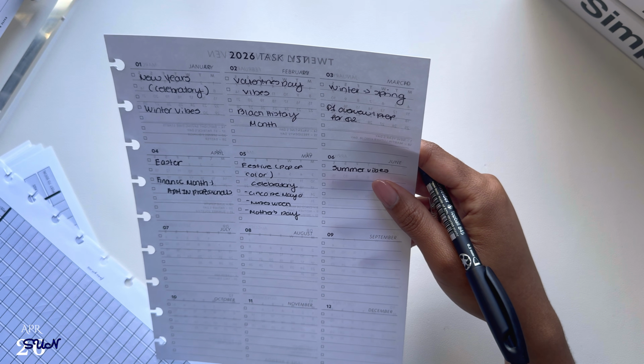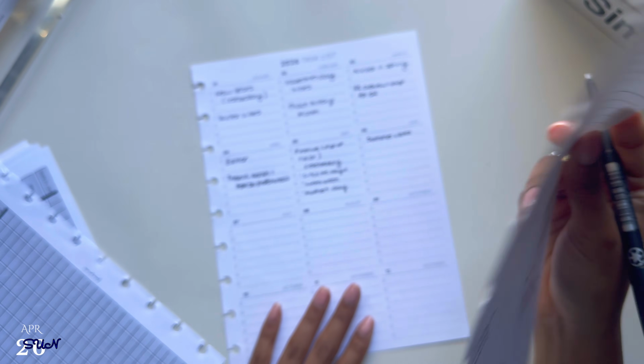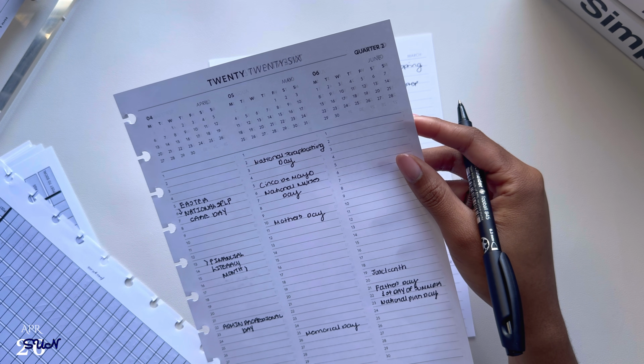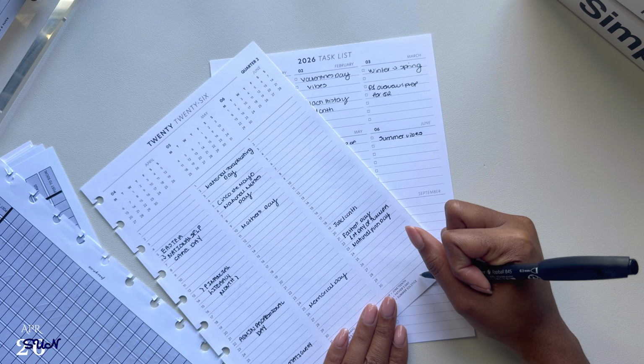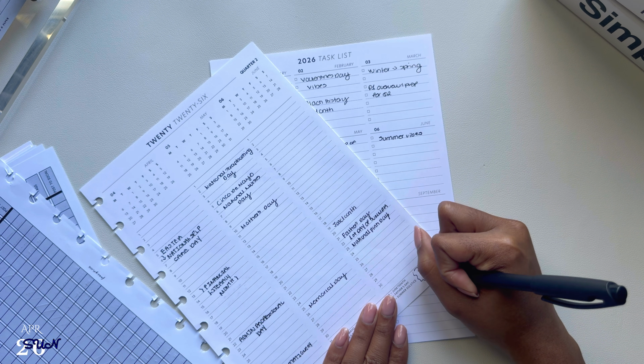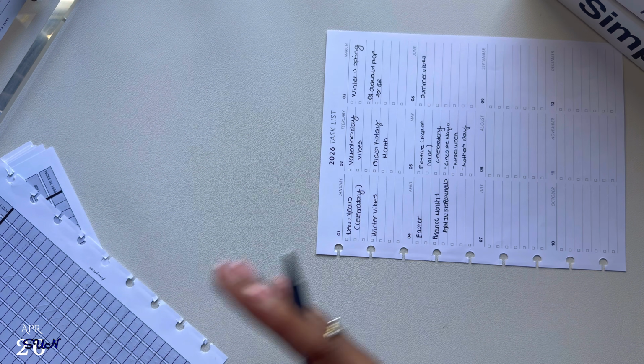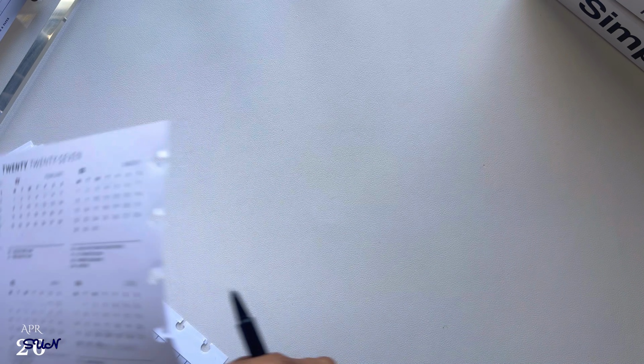Y'all know something that I realized? June is the end of Q2, and I'm just wondering if I want to mark that off somewhere so I don't forget. You know that I'm gonna want to do an end of Q2 to make sure I'm doing like a Q3 lineup. So I'm just gonna put a little note right there.